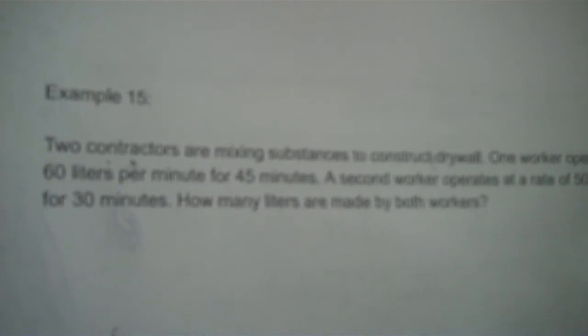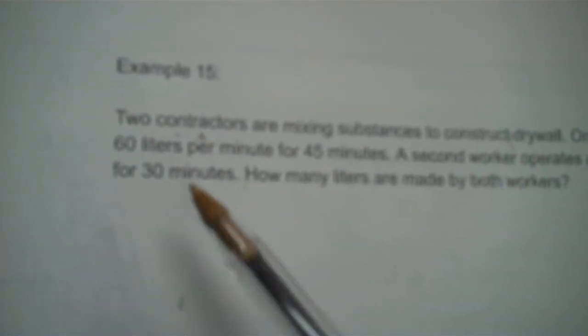Okay, example 15. Two contractors are mixing substances to construct drywall. One worker operates at a rate of 60 liters per minute for 45 minutes. A second worker operates at a rate of 50 liters per minute for 30 minutes. How many liters are made by both workers? So you've got liters. We're not finding the rate, it doesn't say each or per, so rate actual.